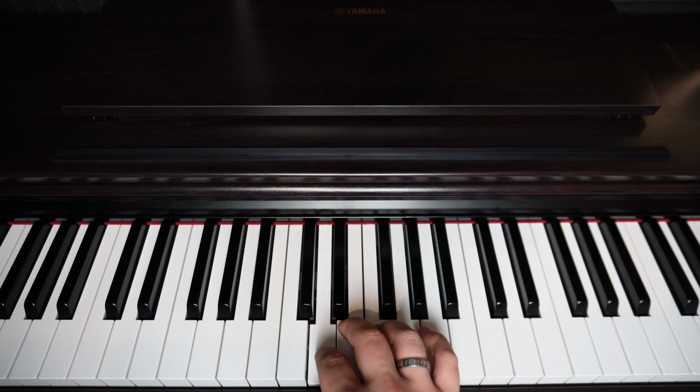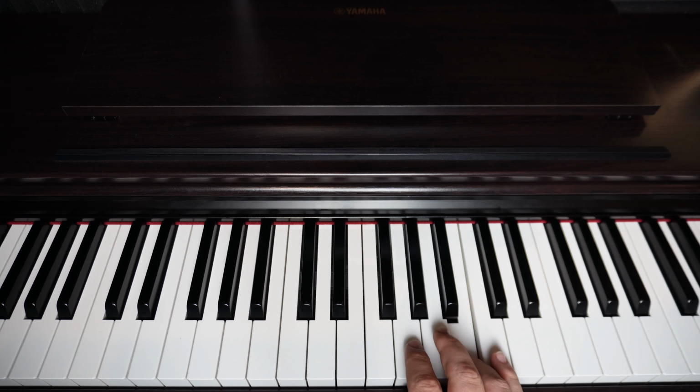Music theory almost always revolves around the major scale. Now, a scale is just a series of notes played one after the other, ascending in pitch. It looks like this. We can also play a scale descending in pitch, with pitch of course referencing the high versus low sounds.